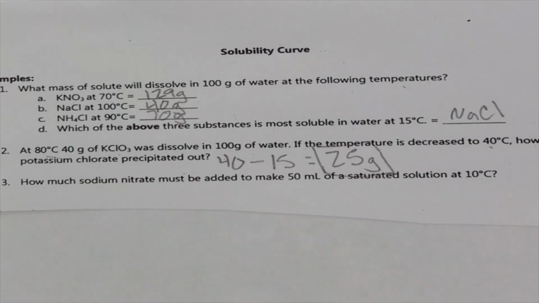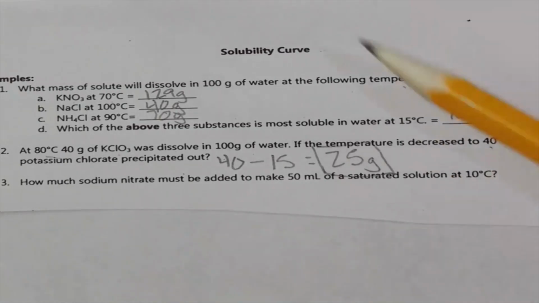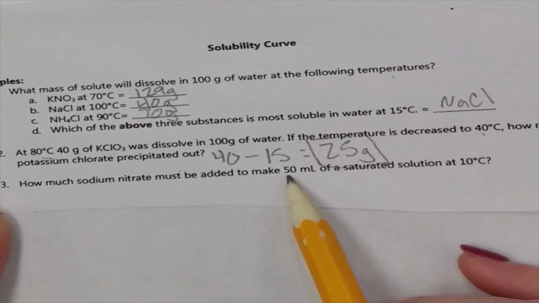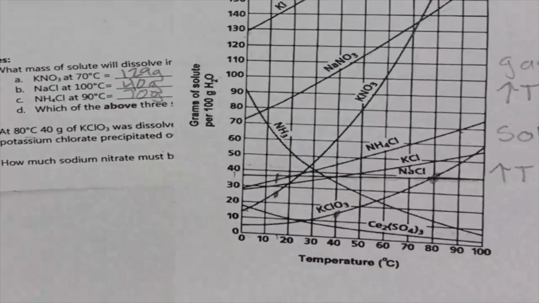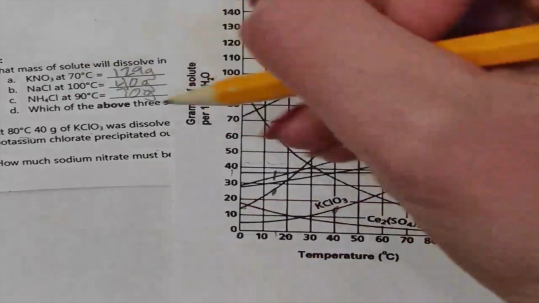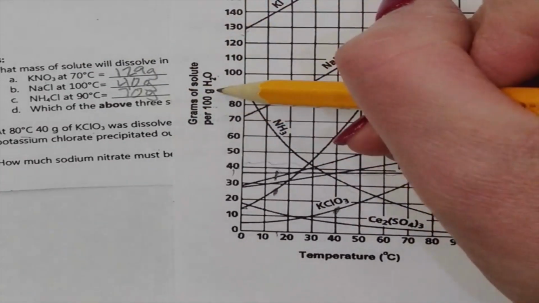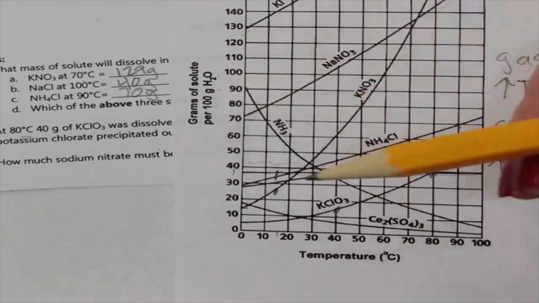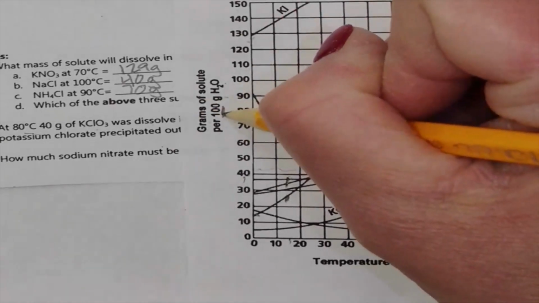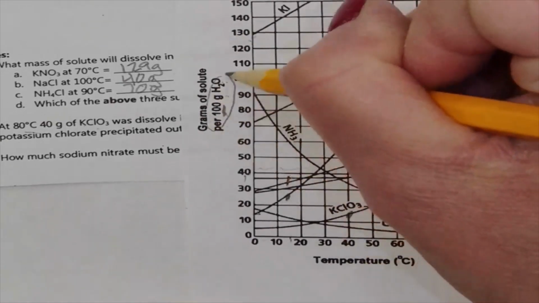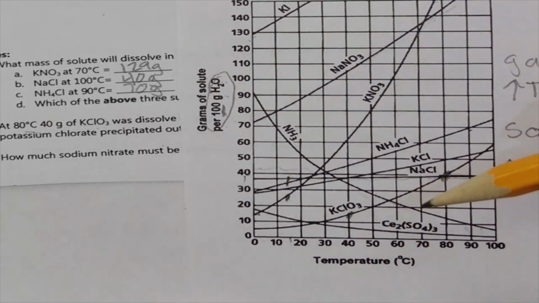How much sodium nitrate must be added to make 50 mils of a saturated solution at 10 degrees Celsius? All right, now we have to notice here, we want 50 milliliters. And remember, the density of water is 1 gram per milliliter. So 100 grams is essentially 100 mils. So here, 50 mils is essentially 50 grams. My chart is per 100, so I'm going to have to set up a ratio.